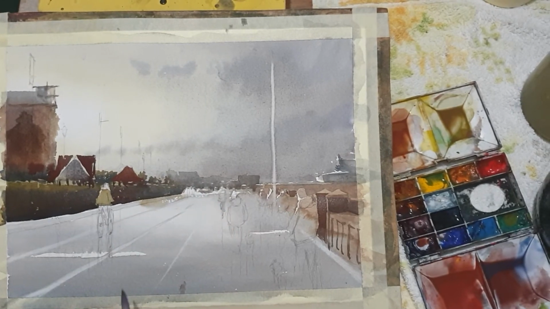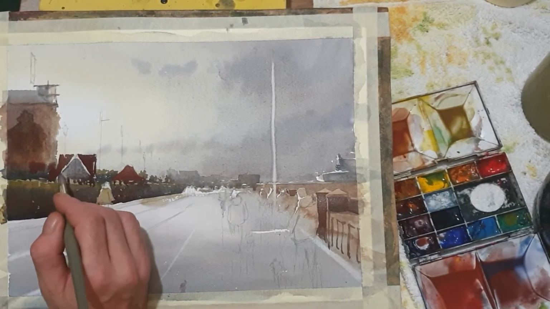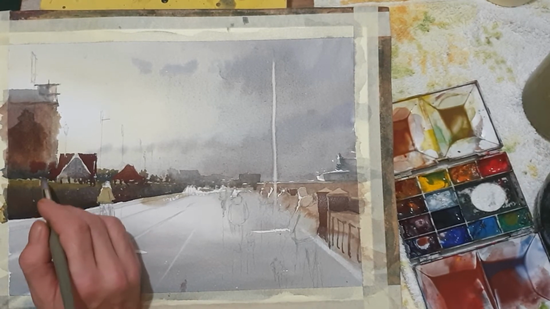Just like that melt. We'll put some details into this and the darks that go in here and stuff.